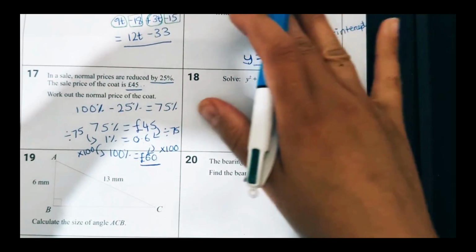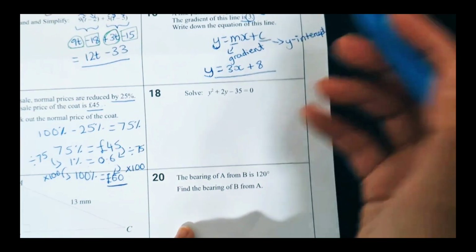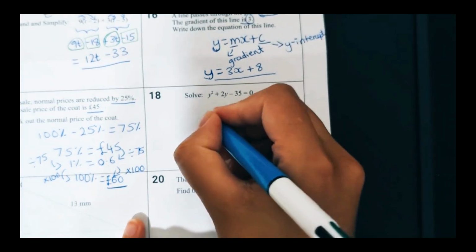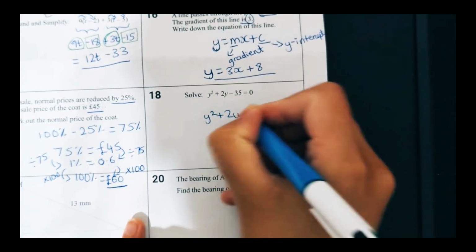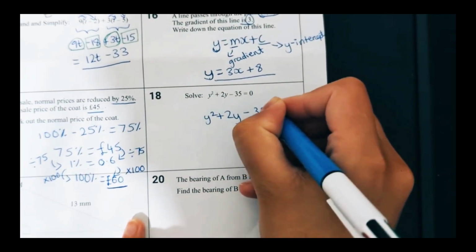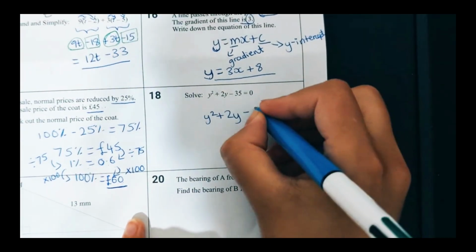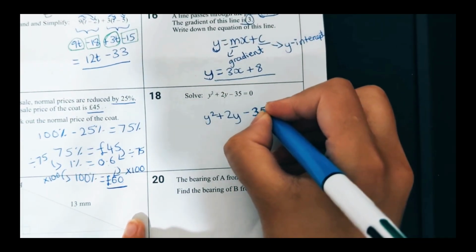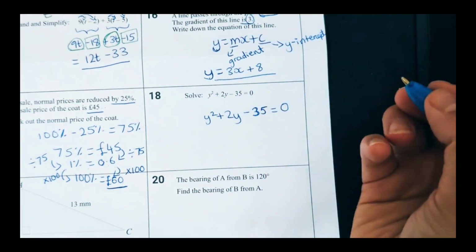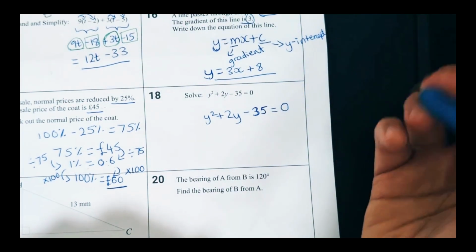And yes, let's go on to question 18. So we are solving a quadratic now. So we've got y squared plus 2y minus 35 equals 0. Okay, so a typical quadratic equation. There are many ways in which we can do it, luckily, as always in maths.